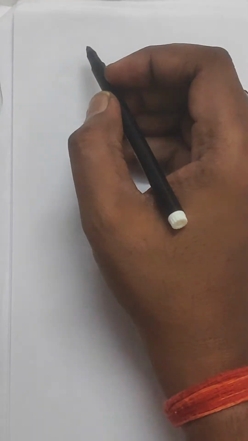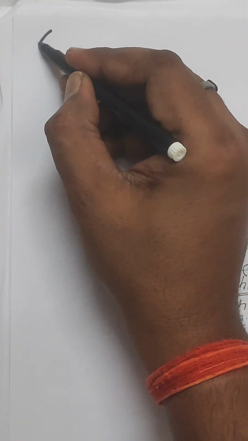So the question is that a plane mirror is given to you, which is placed 22.5 centimeter in front of a concave mirror. First of all, a concave mirror is given to you. This is the concave mirror.